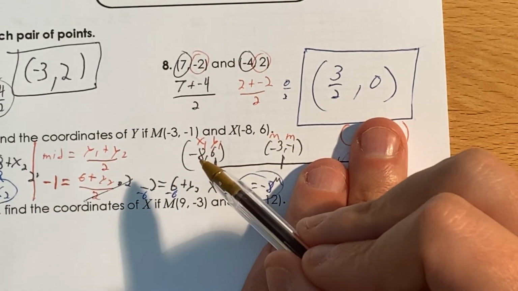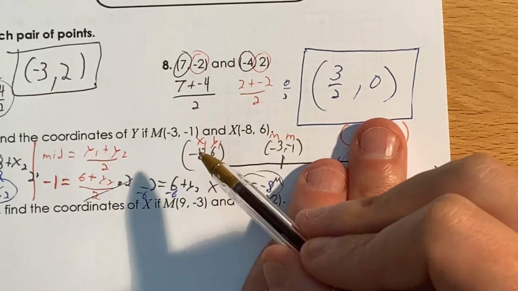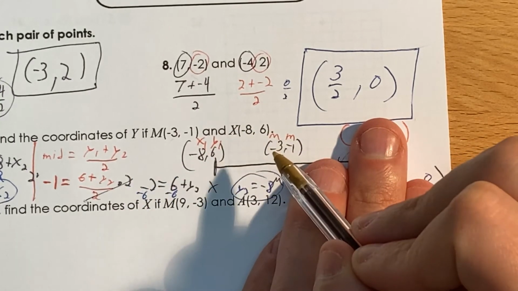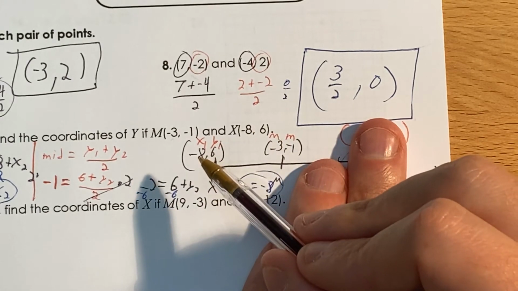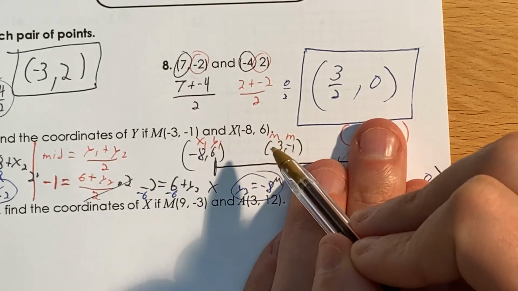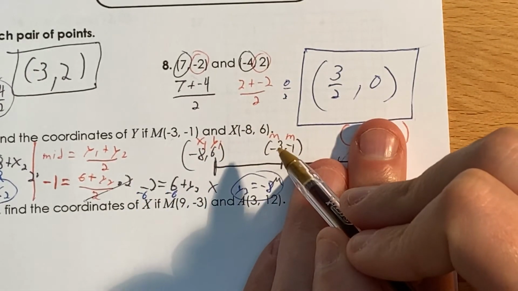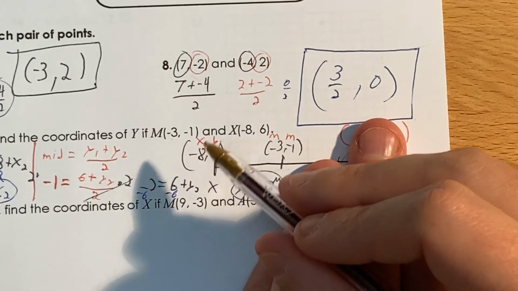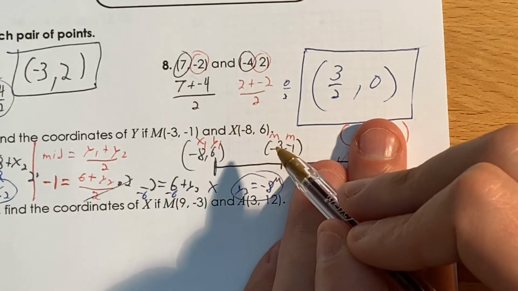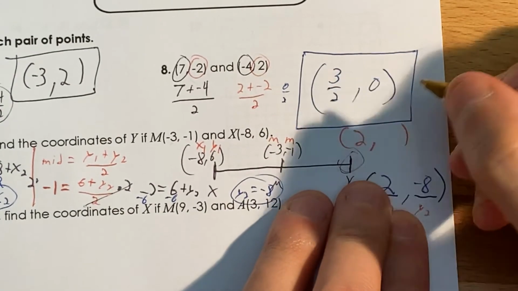If you start at negative 8 and you go to negative 3, how much did you add or subtract? Well, you had to add 5. Negative 8 plus 5 is negative 3. Which means if you're adding 5 to get here, you're going to have to add 5 to get here. Negative 3 plus 5 is 2.